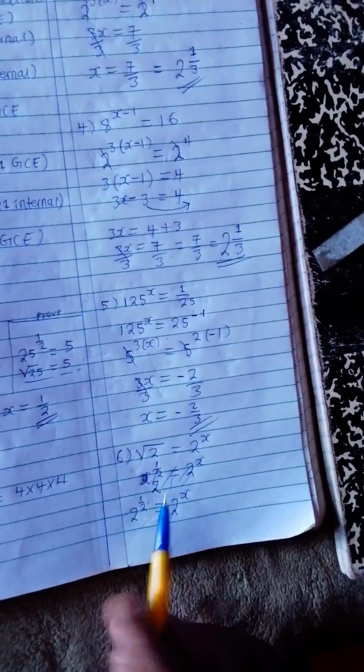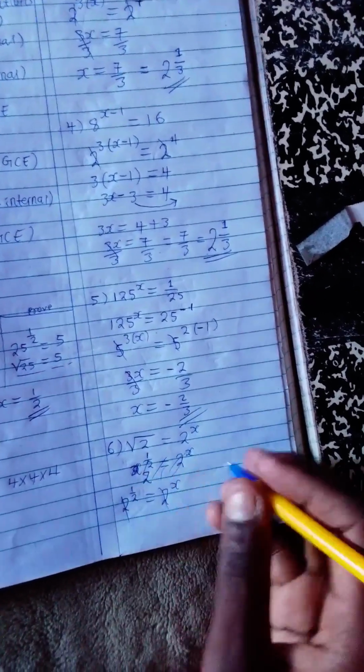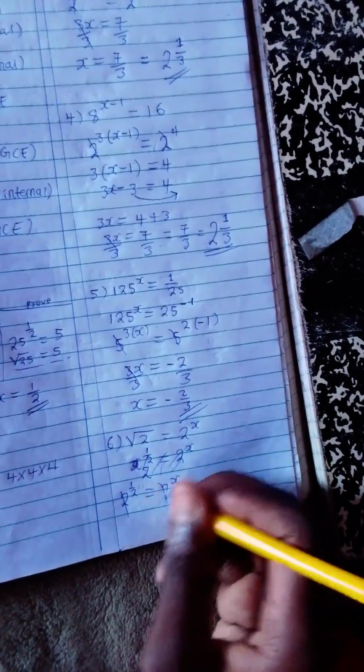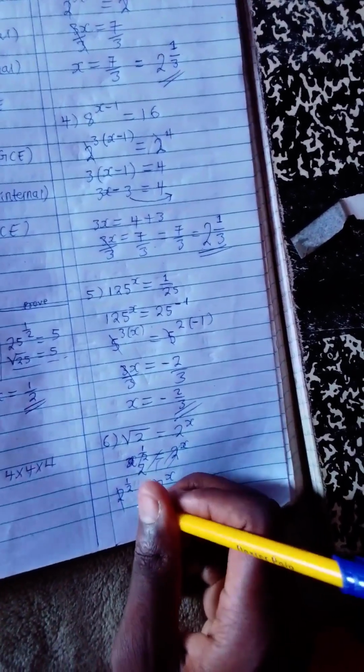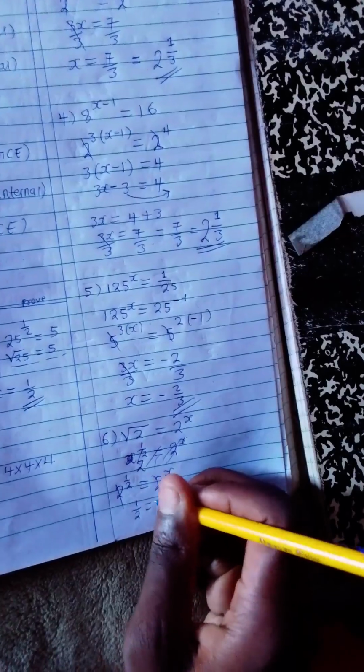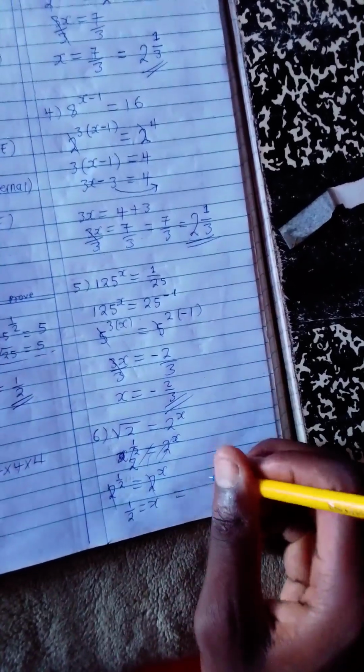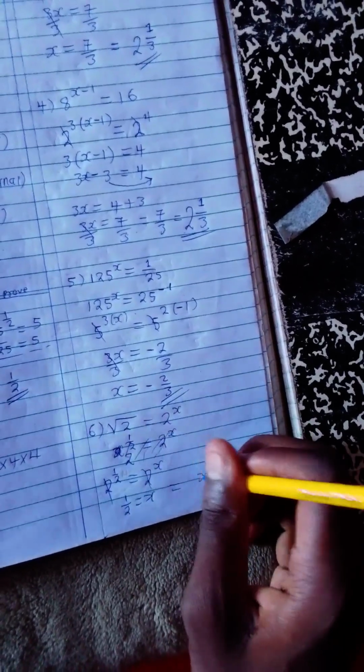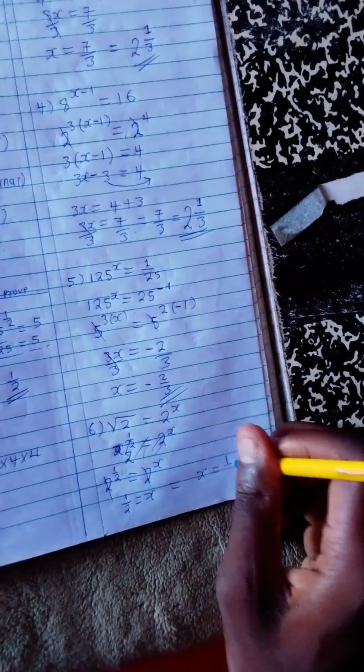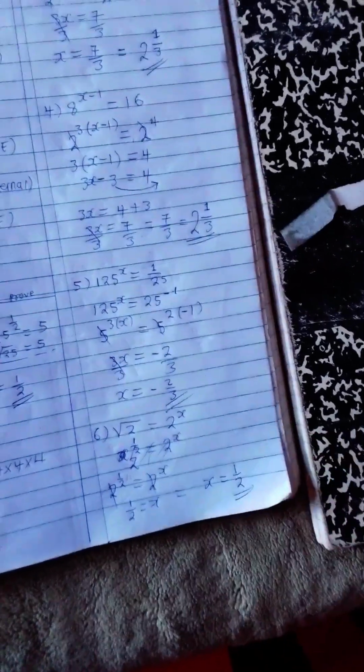So what does that tell you? You cancel them and equate what remains. So what remains here is x, here is 1 over 2. So your 1 over 2 is equal to x. So this is the same as saying x is equal to 1 over 2. So that's your answer. Let's continue now.